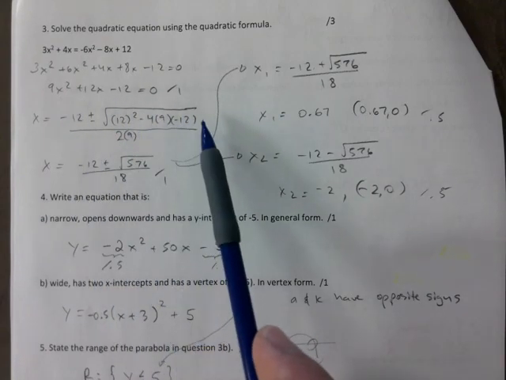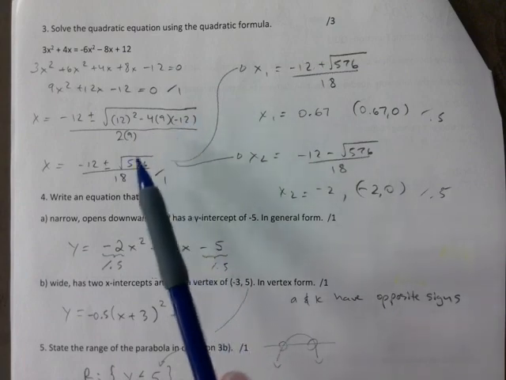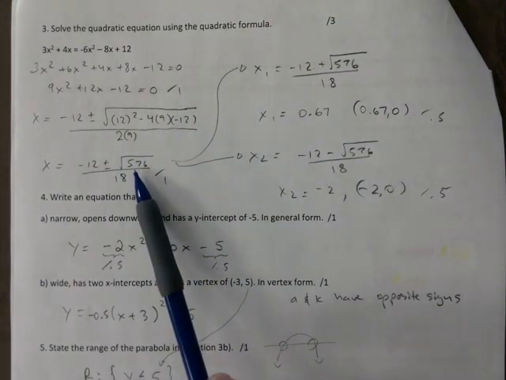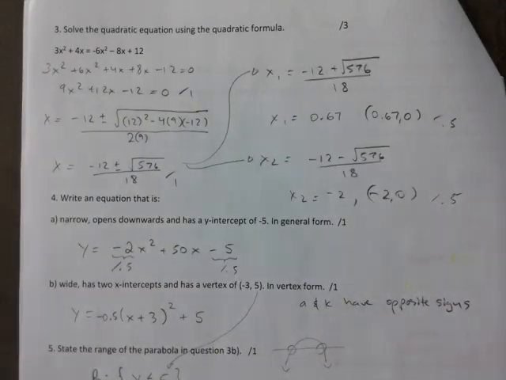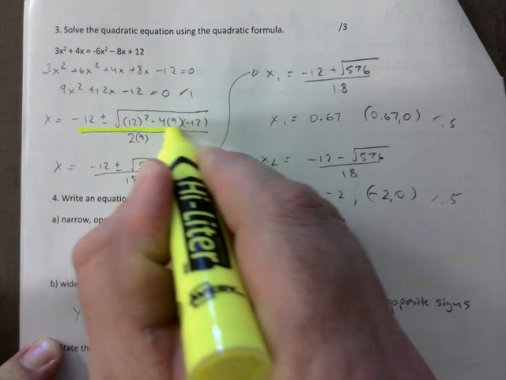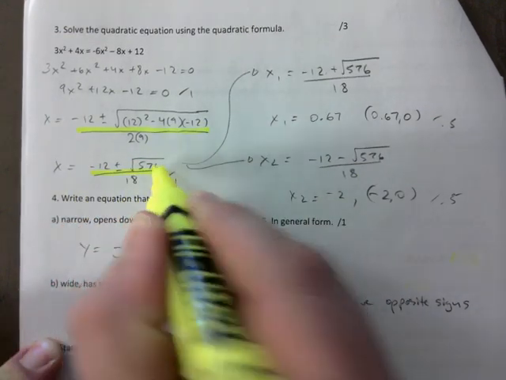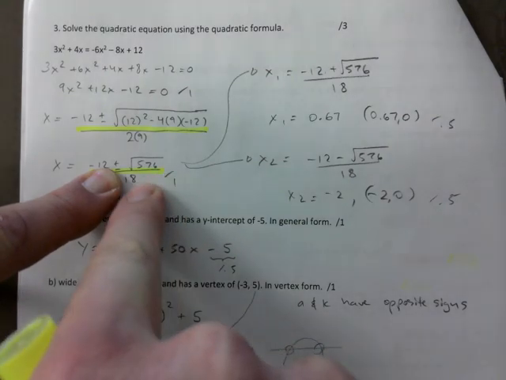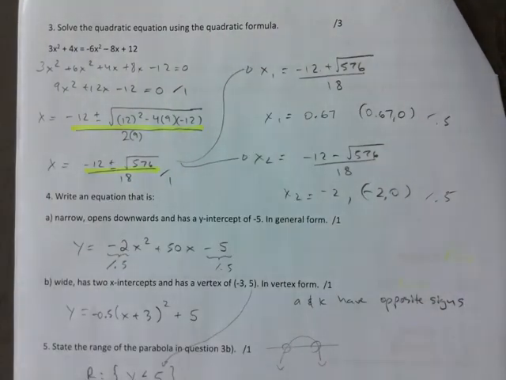I don't know if some of you didn't type in the negative, but you were supposed to get root of 576. And make sure this is highlighted. If this line goes all across, not some of you were just making that line under the root. It's entirely across the expression.